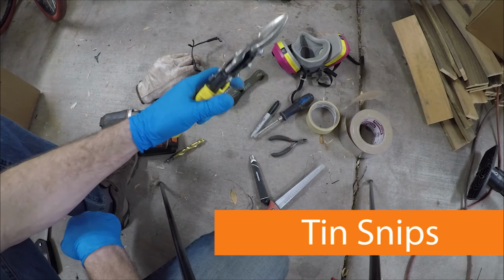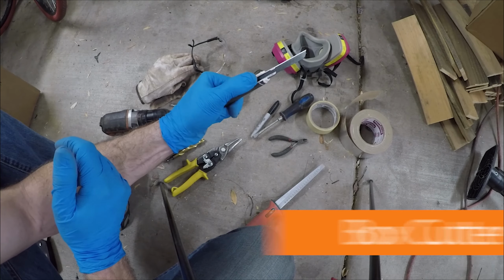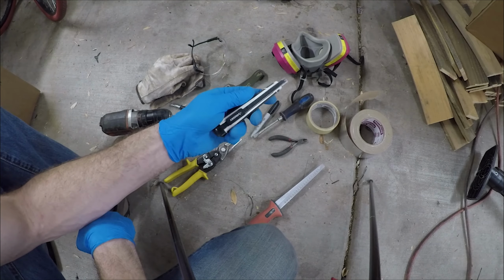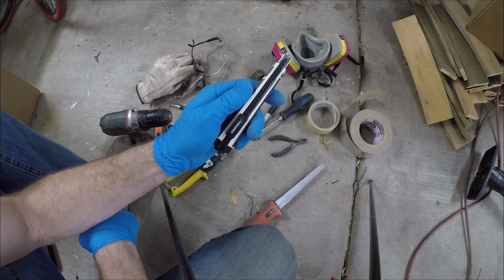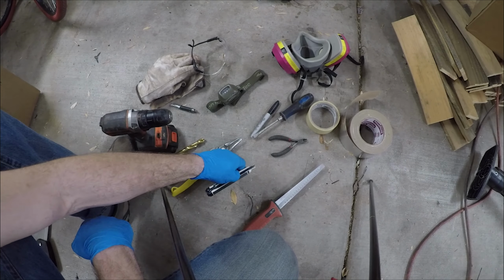You're gonna need tin snips. You're gonna need a box cutter, preferably one with a longer blade. And really, it's got to be sharp because you're gonna be cutting fiberglass. You're gonna be cutting aluminum with fiberglass reinforcement. So start with a new blade and have a spare. I went through a full blade doing this job.